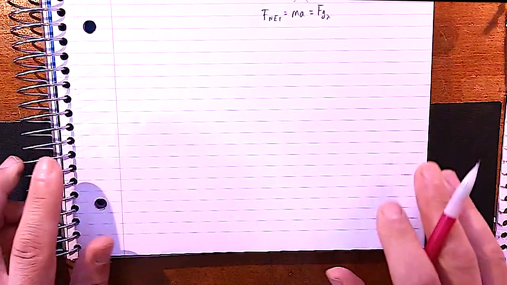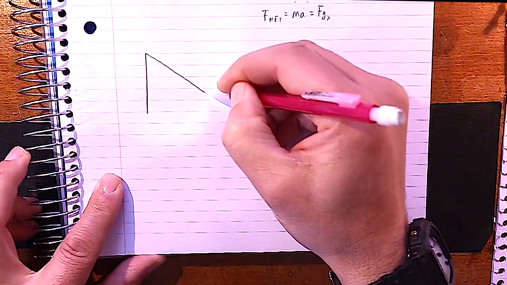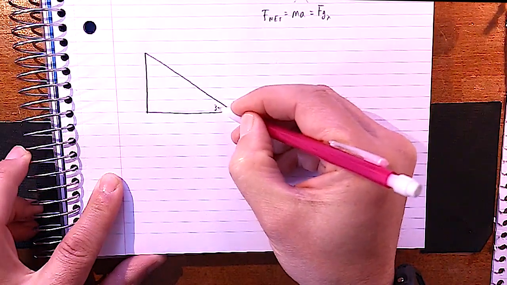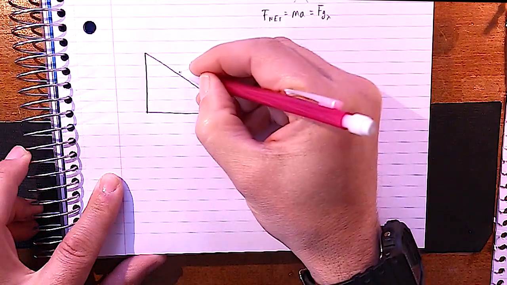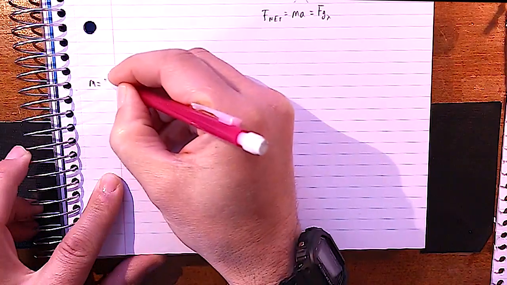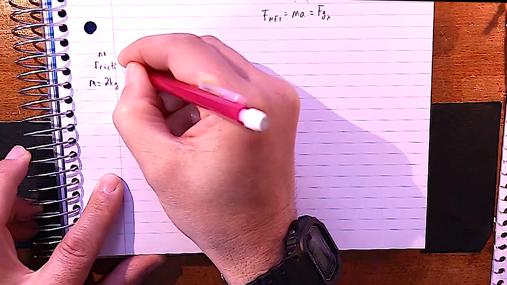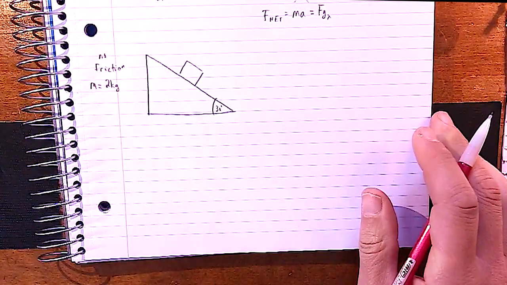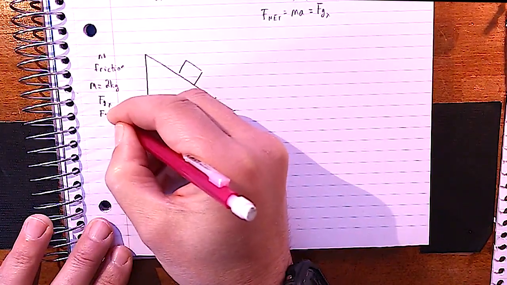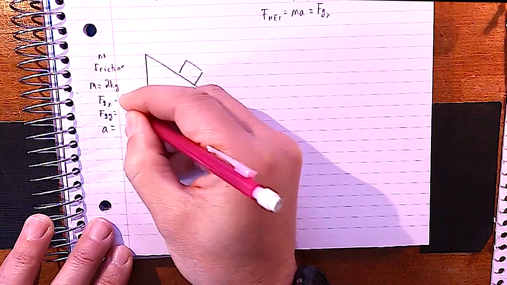So let's go ahead and solve an actual problem. Let's say we have an inclined plane like this, and we'll say that this is a 30-degree angle, and we'll put a box on the inclined plane, and we'll say that the mass of that block is 2 kilograms, and we'll say that there's no friction. So let's find Fgx, Fgy, and we'll use the Fgx to solve for the acceleration.